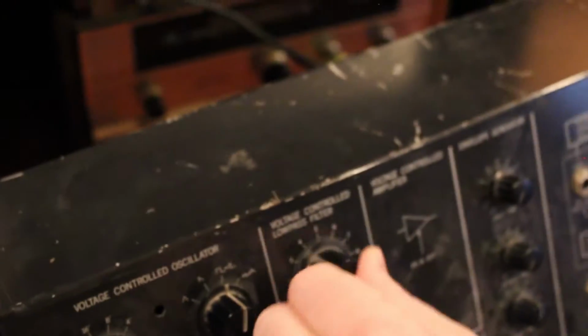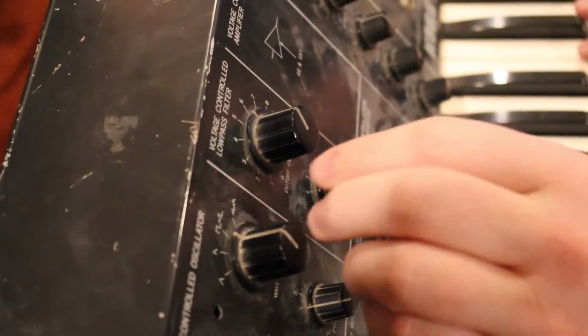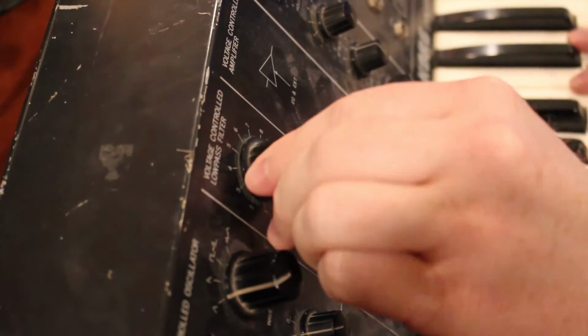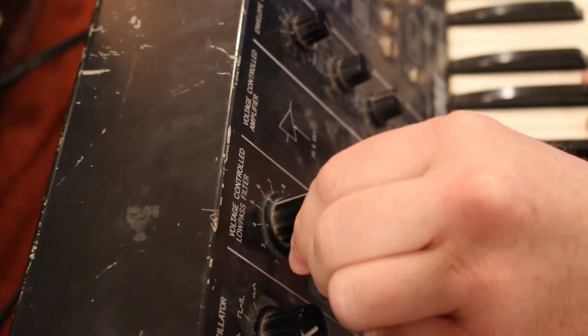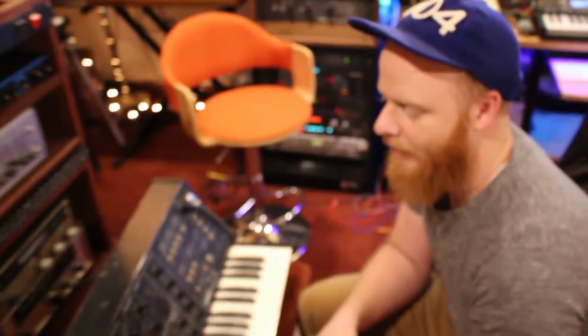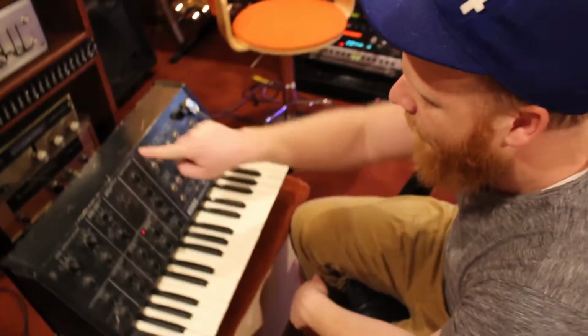Here's the filter. And here's the resonance, which shows you how gritty this filter is. I use that filter sweep pretty prominently in one of my songs by New Shack called Detour that I'll throw in the video. Here's the envelope generator.